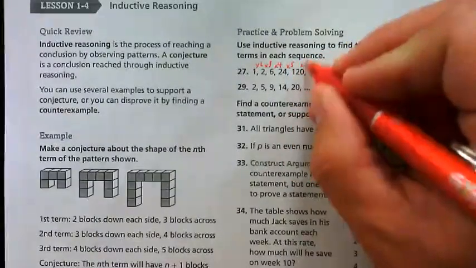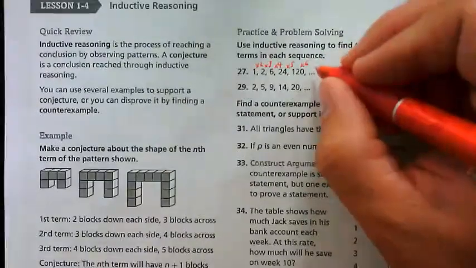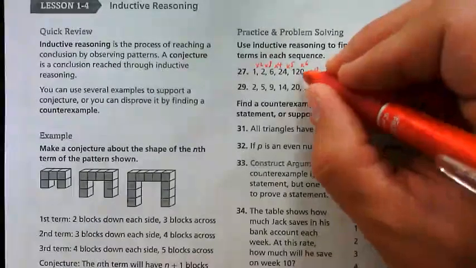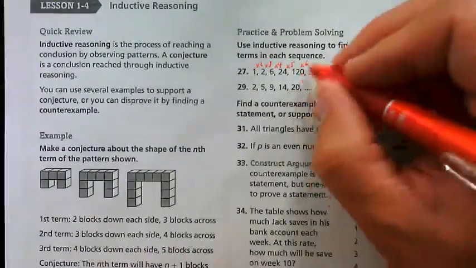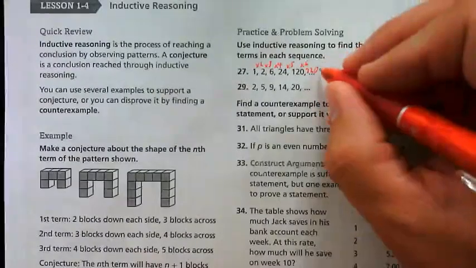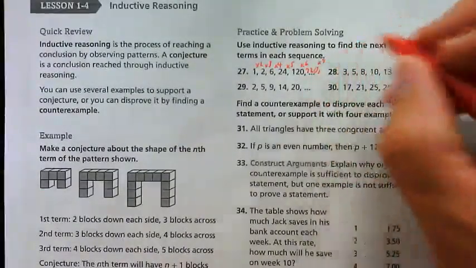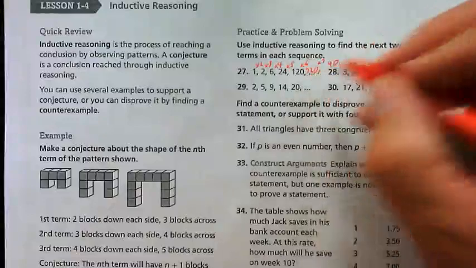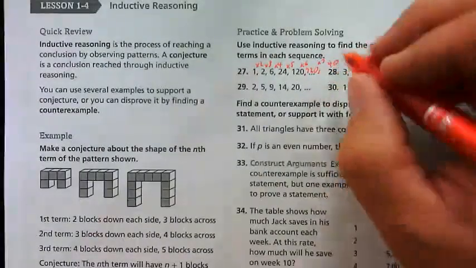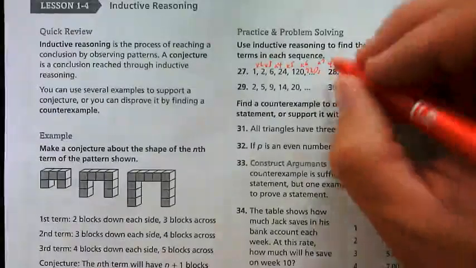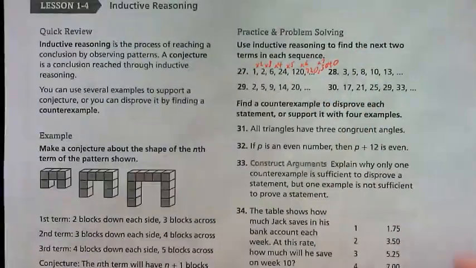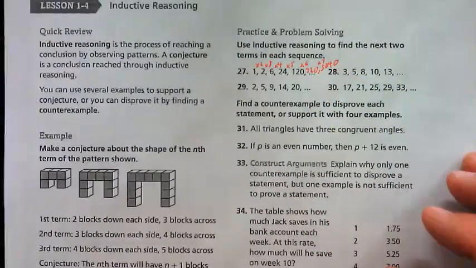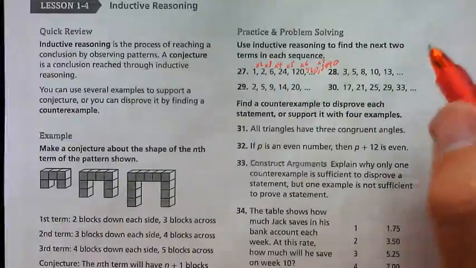So now if I find the next value, multiply this by 6, that's going to be a big number. 0, that's 12, so 2 carry a 1, that's 720. Then for the next term, we multiply by 7, and it's going to end in a 0. We have 4 carry a 1, times 7, that's 49, add the 1 back, that's 50, so 5,040. So our two next numbers are 720 and 5,040, again multiplying by 1 more value each time.